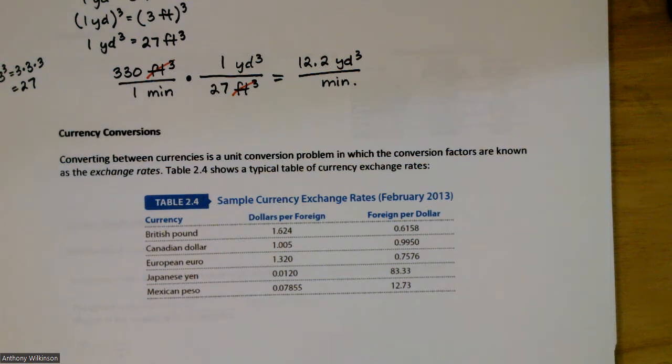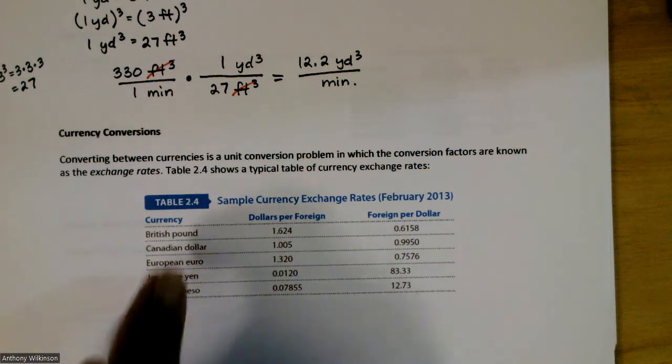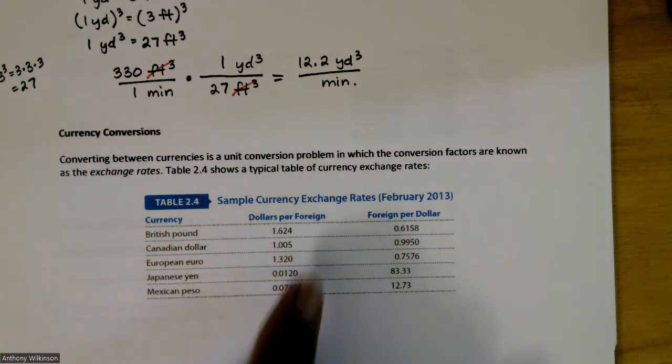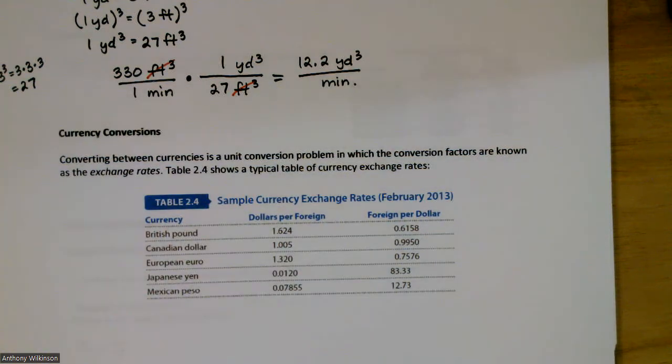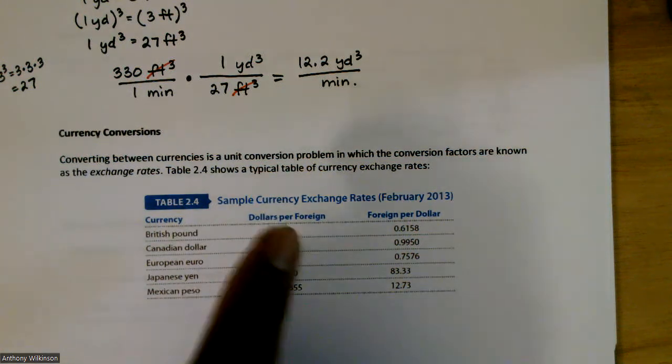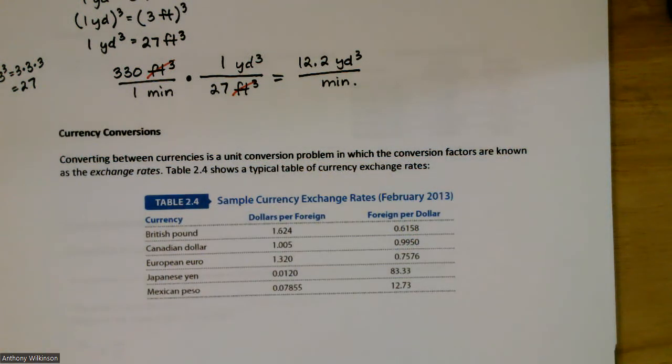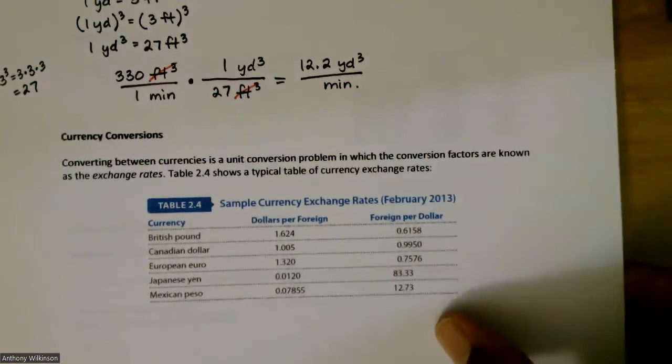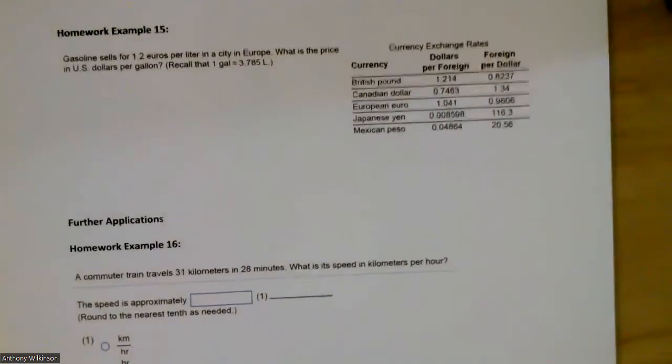So pretty much you'll see the first column are your currencies. The next column is the dollars per foreign currency. And then foreign currency per dollar is the last column. Okay, so on this next page is an example of just that currency conversion. So we'll look at that.